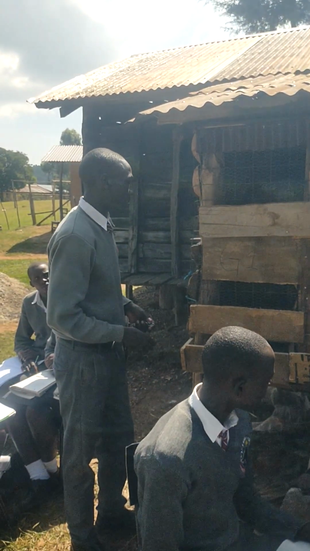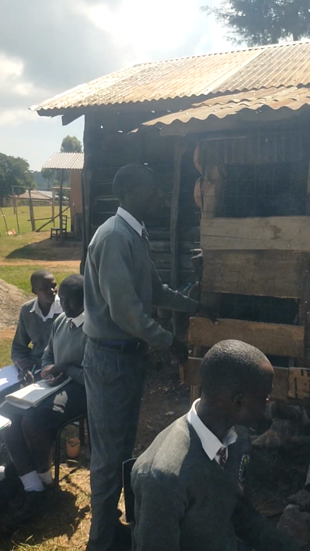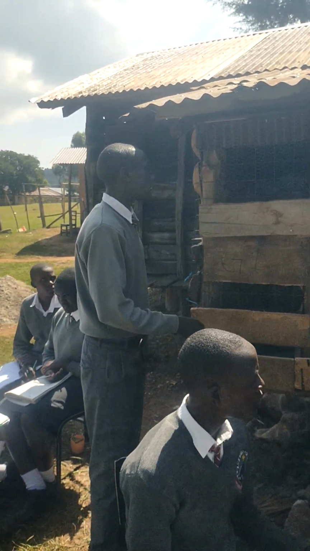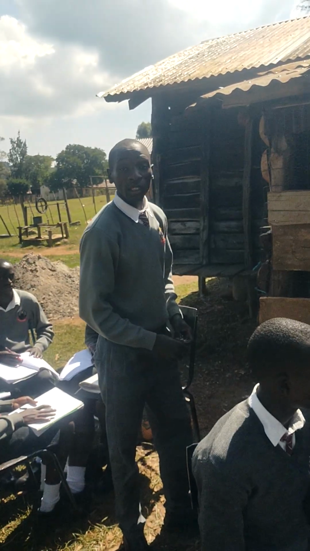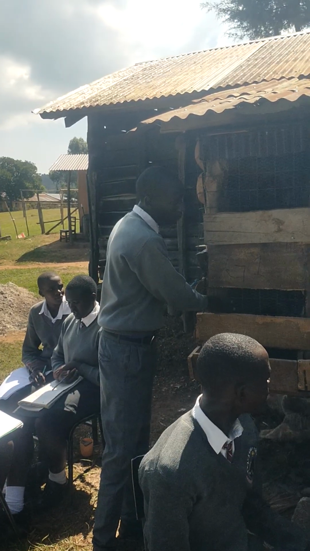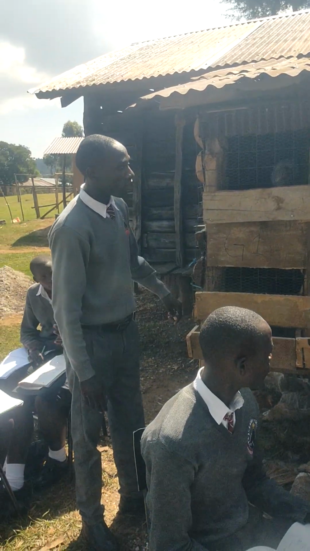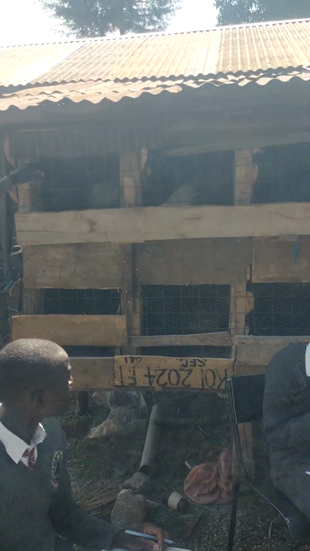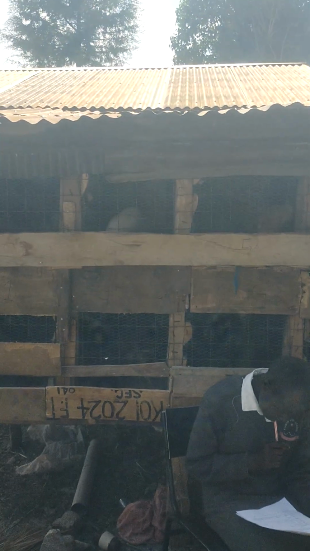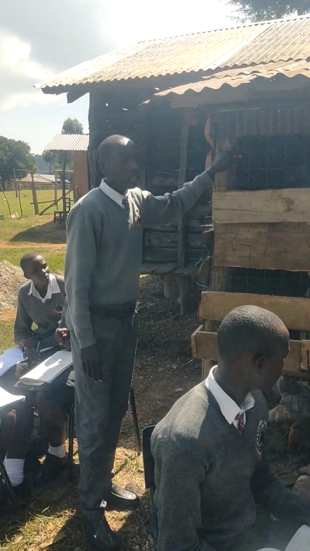Another thing is latches and hinges. When they are broken, you have to repair them to prevent cannibalism from entering the house. We have wire nets. Wire nets are used for proper ventilation. As you can see in our poultry house, we have put a wire mesh to allow proper air circulation inside the poultry house. And that is all about construction materials.